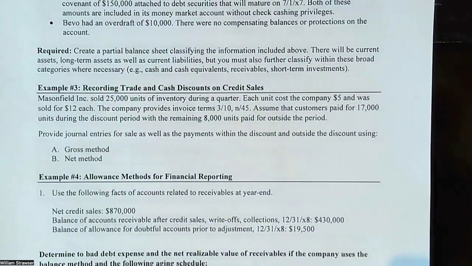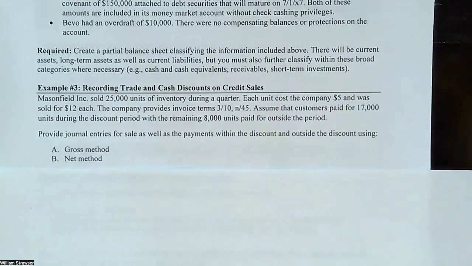Now, example three goes into cash discounts on credit sales. And we really haven't had a moment to apply this deeply and to apply the ideas behind cash discounts. So I wanted to step through these just a little bit.